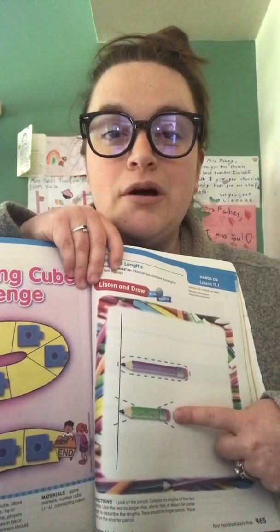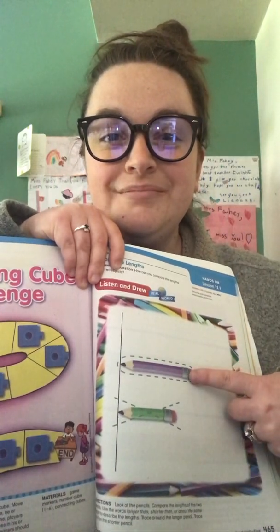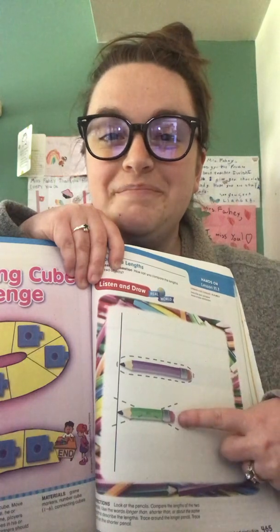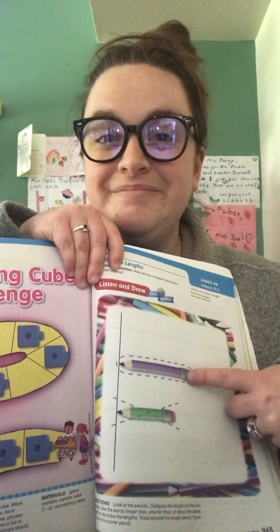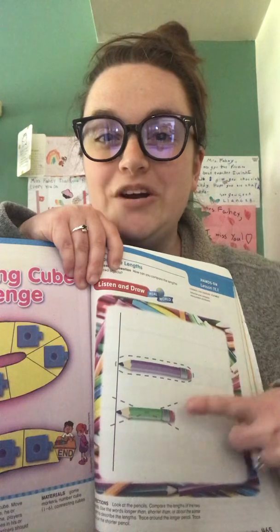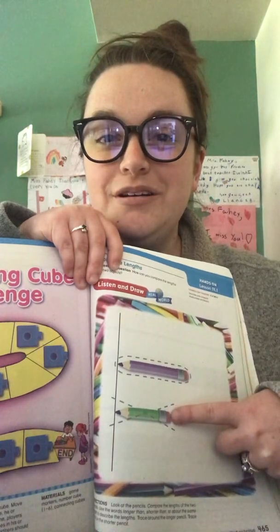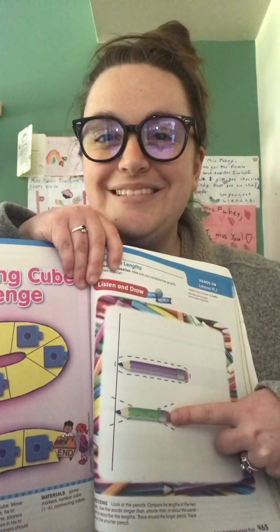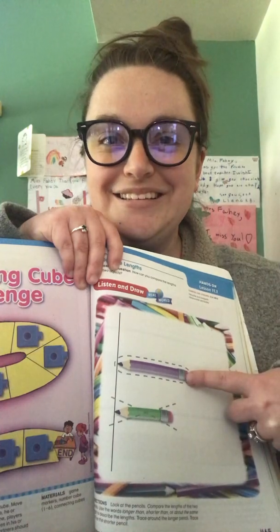Put your finger on the longer pencil. Put your finger on the shorter pencil. Longer, shorter, longer, shorter, shorter, longer. Excellent. Let's turn the page.